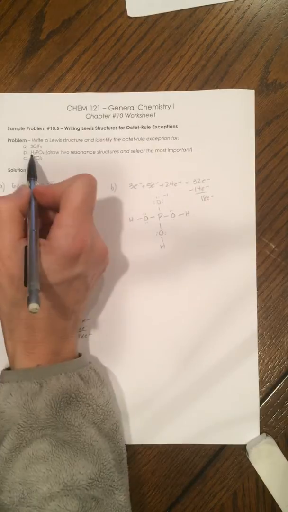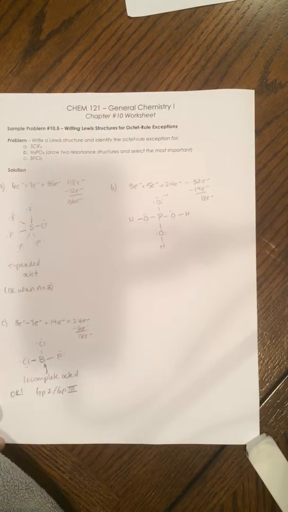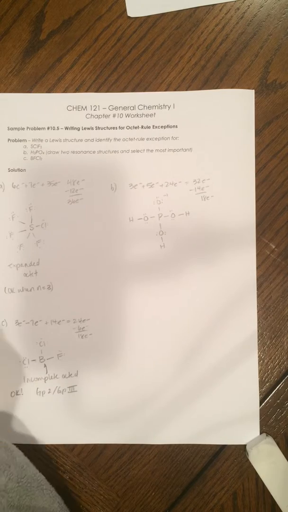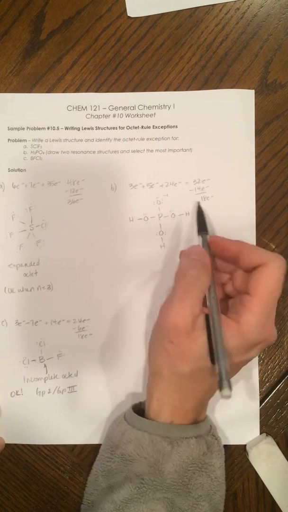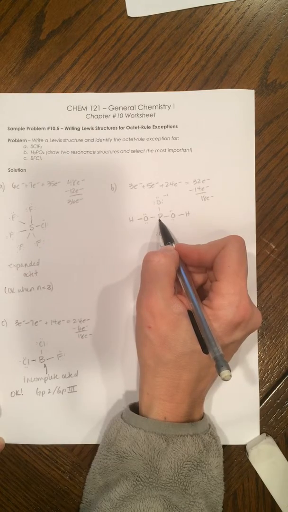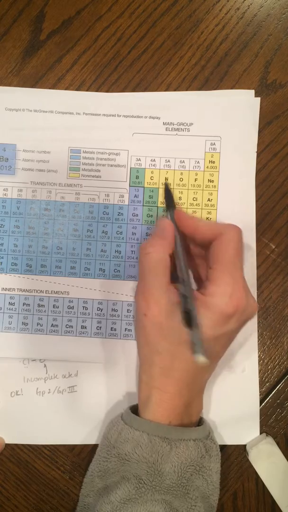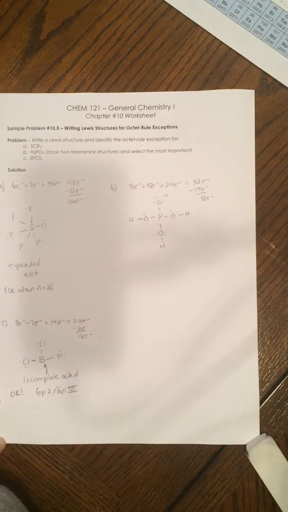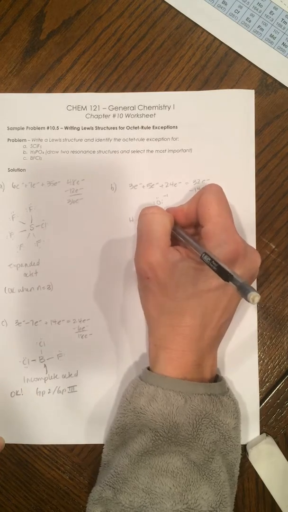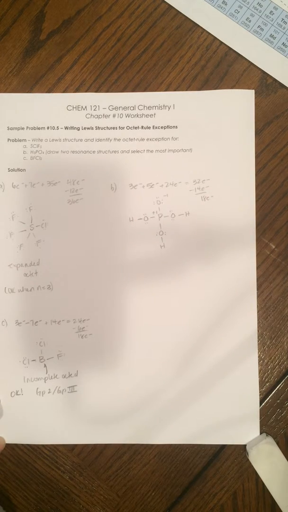Now wait a minute. This molecule didn't have an overall charge, so there must be someone somewhere that has a +1 formal charge. Let's check out phosphorus. Phosphorus wants 5, based on where it is in the periodic table. It only owns 4 here. So there's where my +1 formal charge comes from.